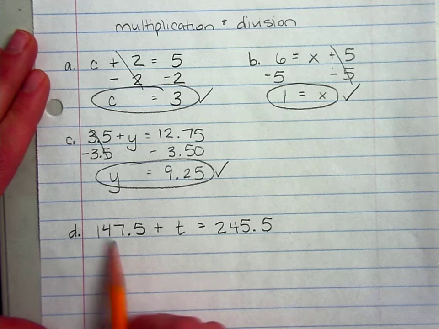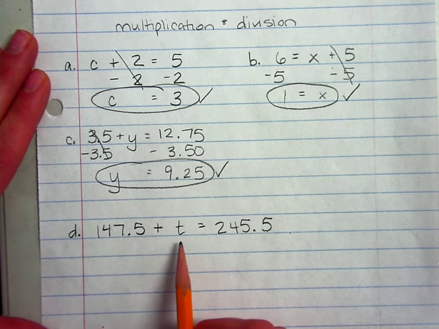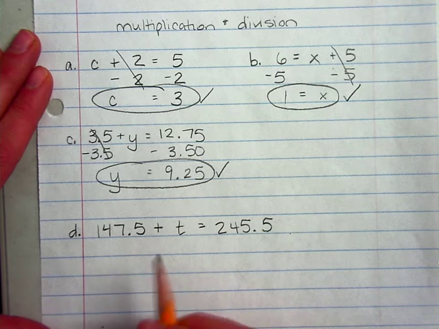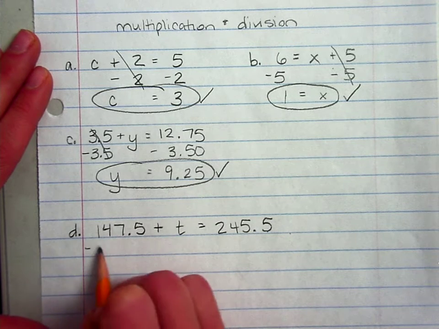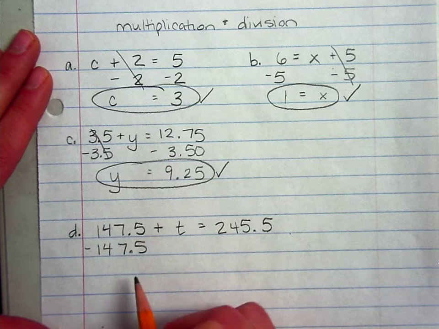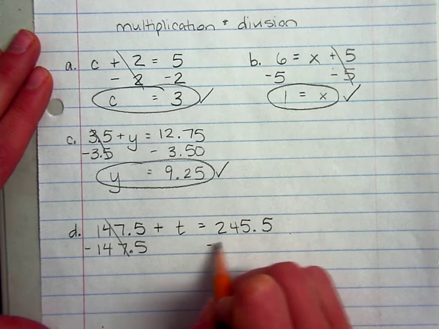So again here, if I want to undo this, I want T by itself. Since that's a positive 147 5/10, I'm going to subtract 147 5/10. What I do to one side, I must do to the other.